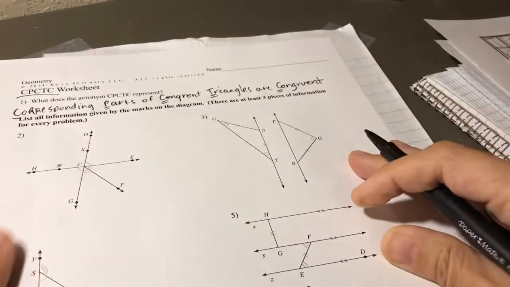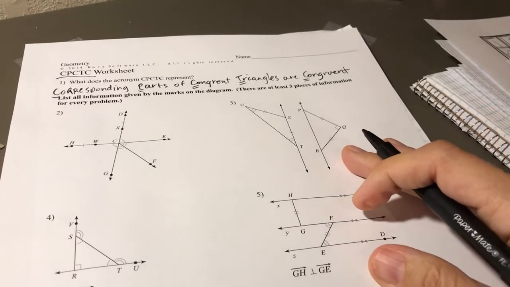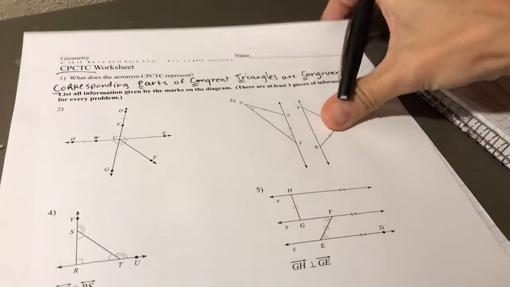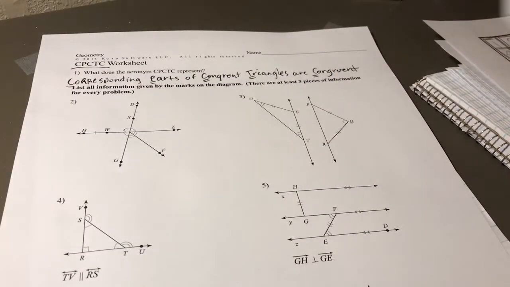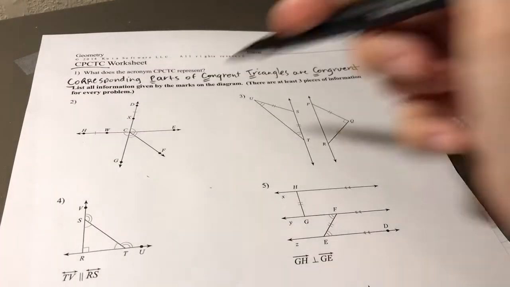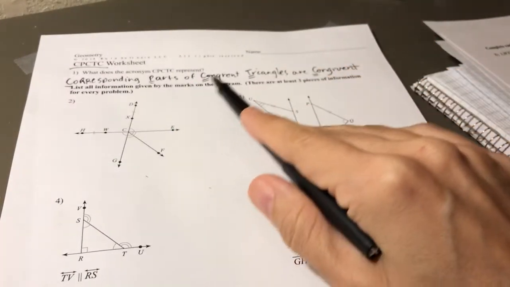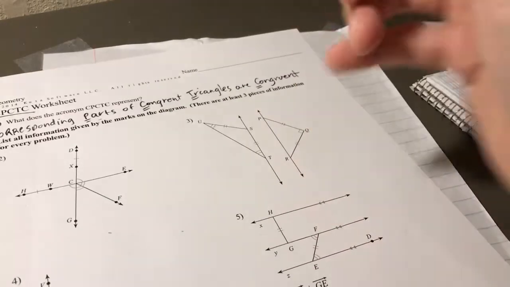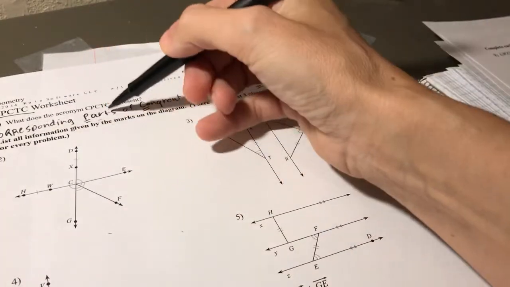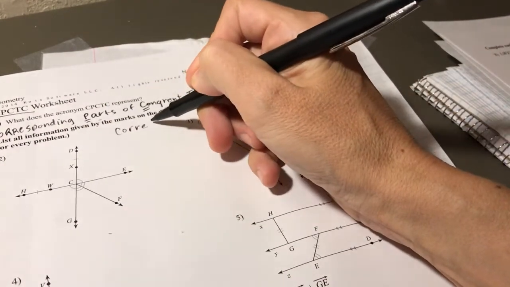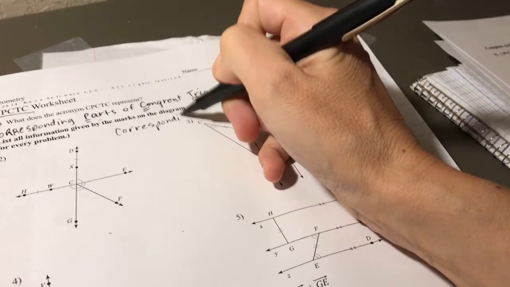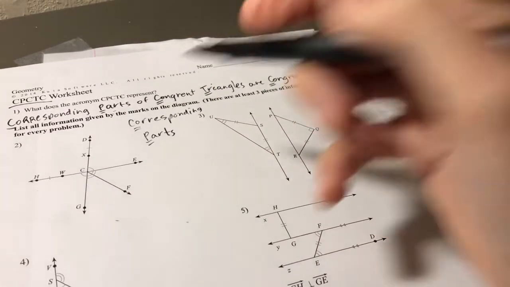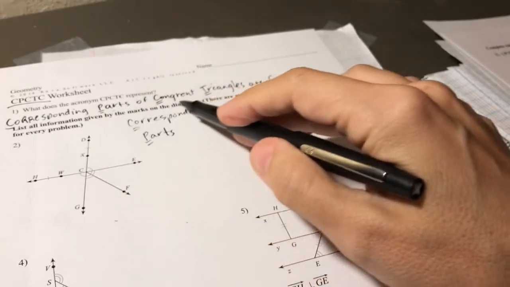So this concept goes along with what we already know logically, that if two triangles are absolutely the same triangle, and we don't really have that on the front of our worksheet. That's probably more like what we have on the back. But if you have congruent triangles and you know they're equal to each other, then their corresponding parts would also have to be congruent. So this is just having us practice what the corresponding parts are. The front is just getting us thinking about the pieces and parts that make up shapes and angles. Okay, so it says list all the information given by the marks.